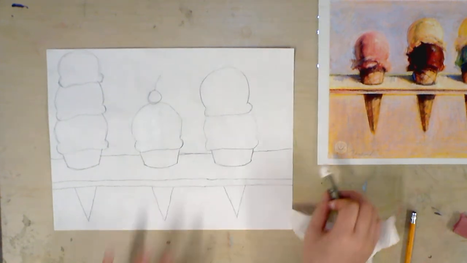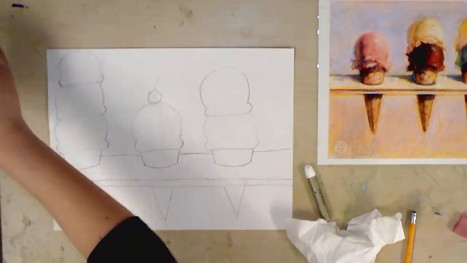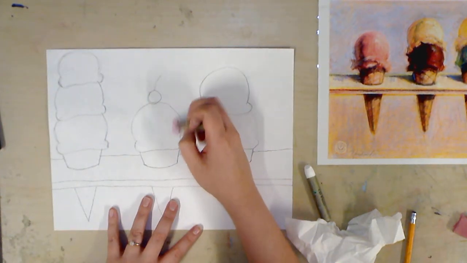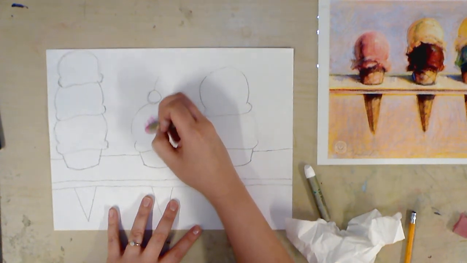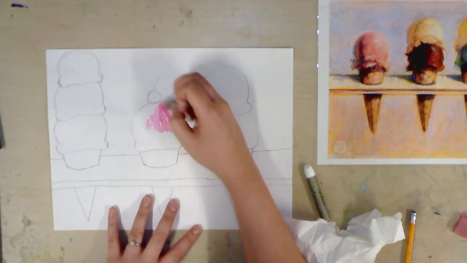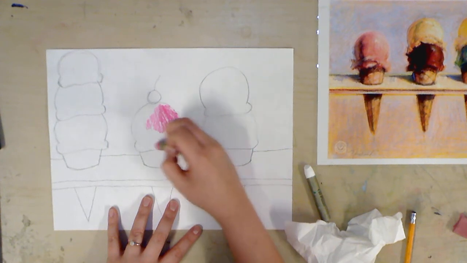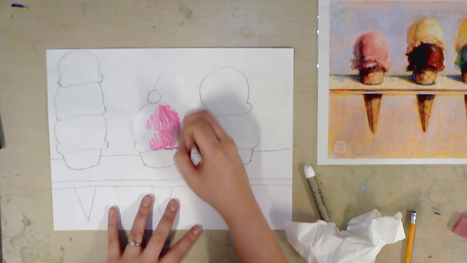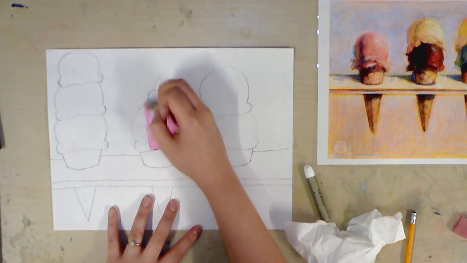Then I'm going to go in, friends, and I'm going to choose the flavor of my ice cream. So I'm going to take pink, and I'm going to blend that pink so it goes into the white and on the side. And you'll see when the pink goes into the white, it already starts to lighten it. Now, when we blend, we want to go halfway into the white.